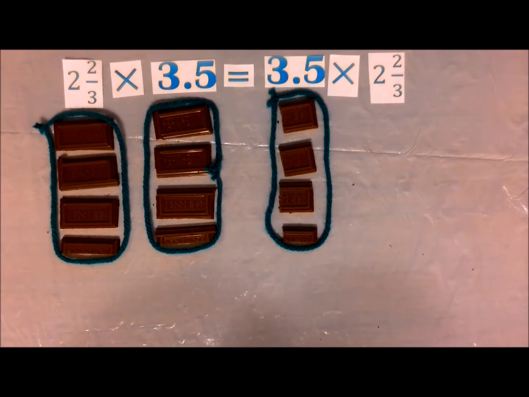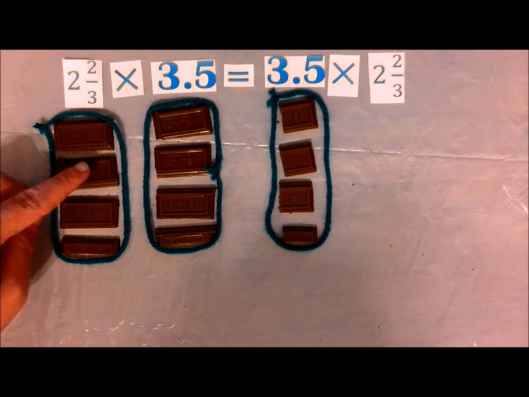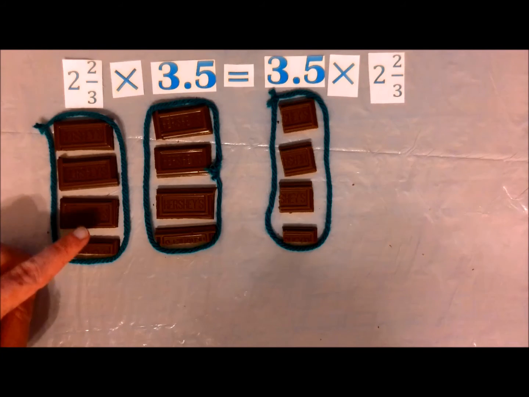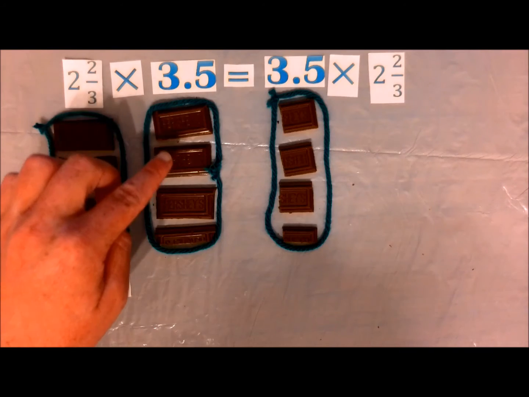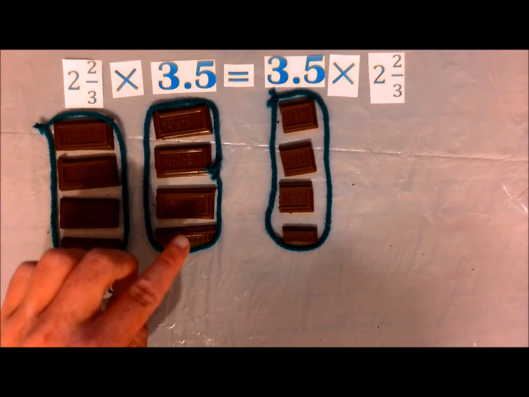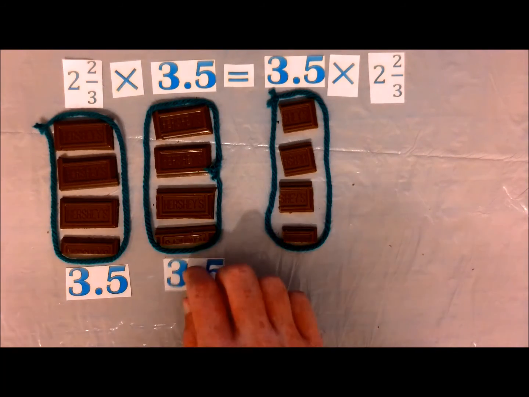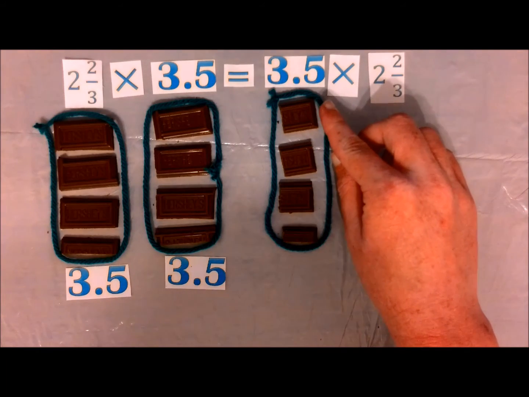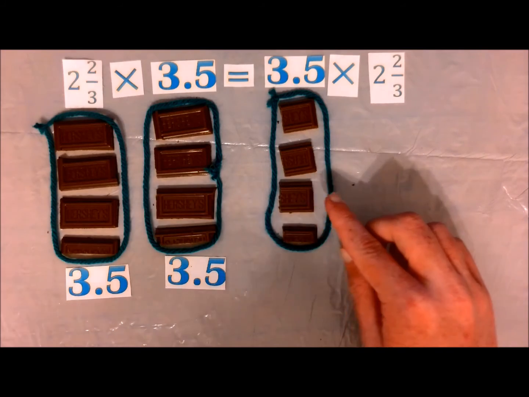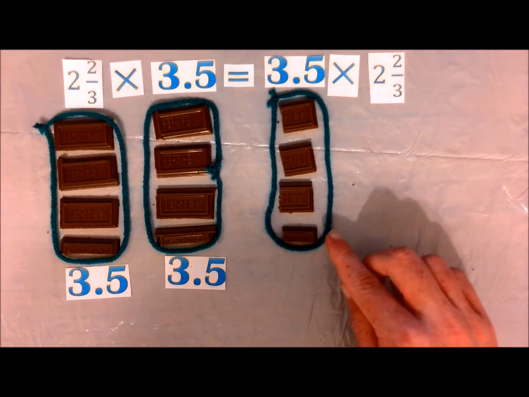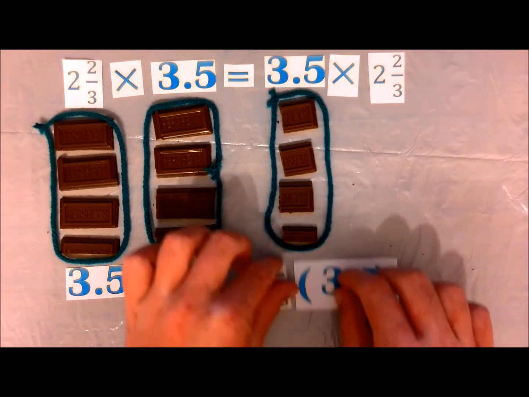So I grouped them according to column. Let's see how much we have in each group. 1, 2, 3, 3 and a half. And again 1, 2, 3, 3 and a half. Then 2/3, 2 2/3, 3 2/3, 3 and a half 2/3.